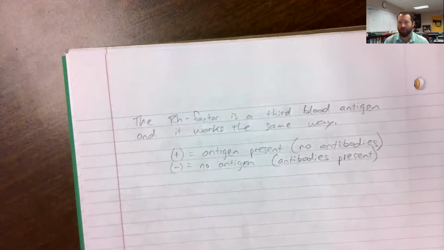And that, again, ultimately gives us 8 types of blood: A negative, A positive, B positive, B negative, AB negative, AB positive, O positive, and O negative.